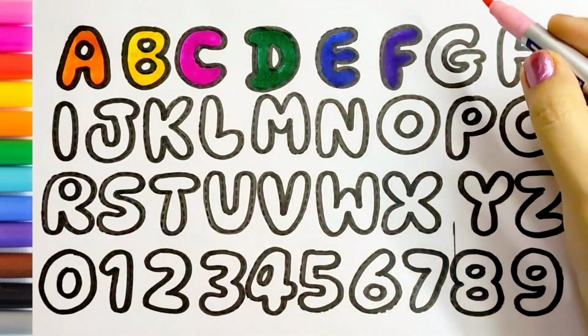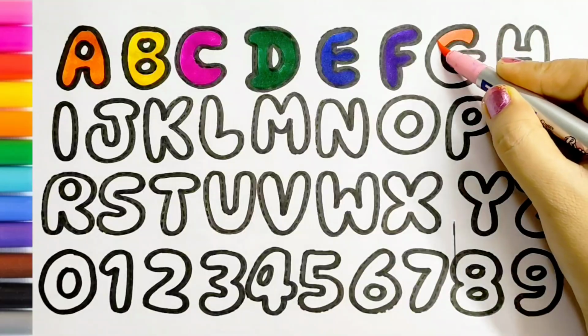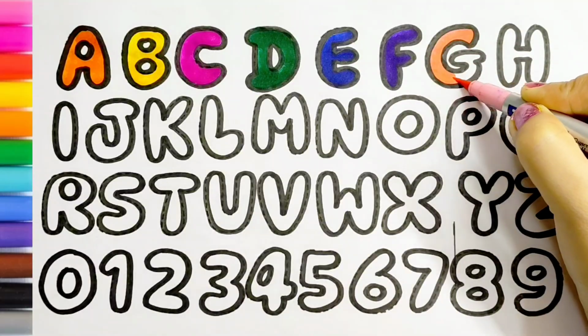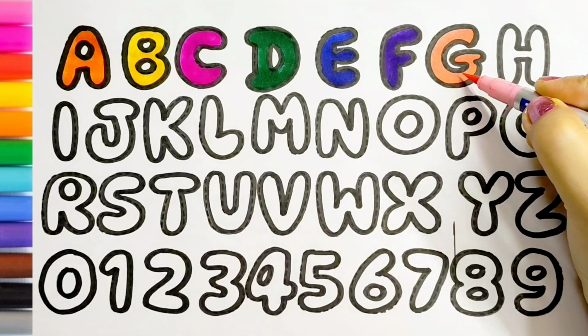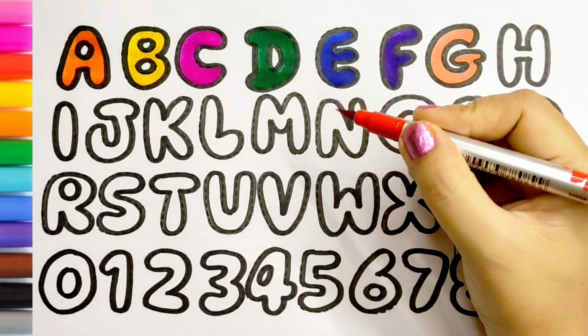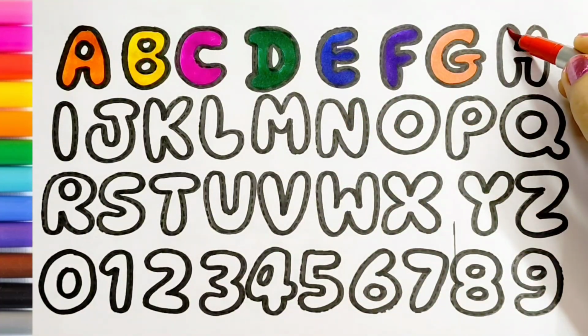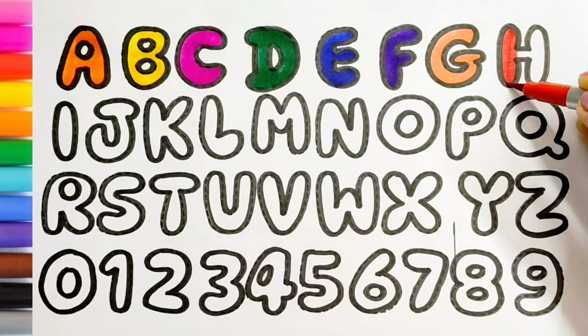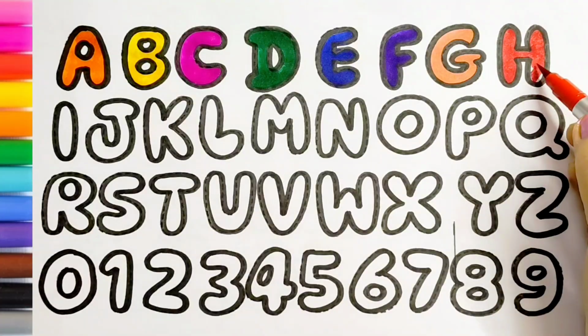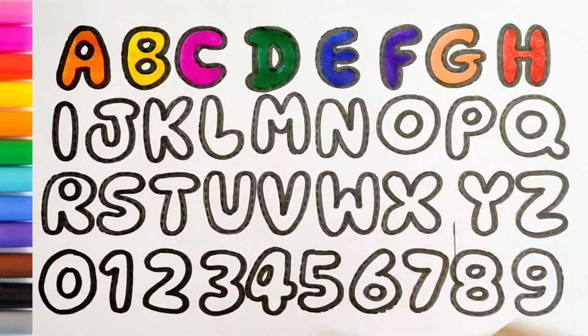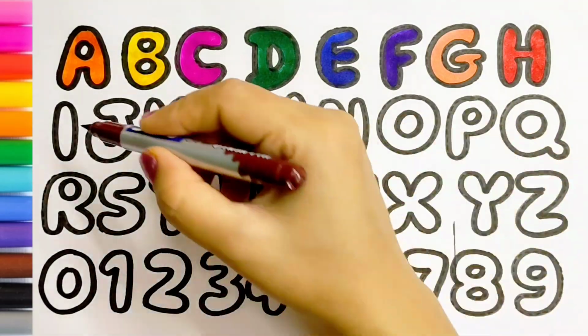Pink color. G for grapes. Red color. H for hand. Brown color.